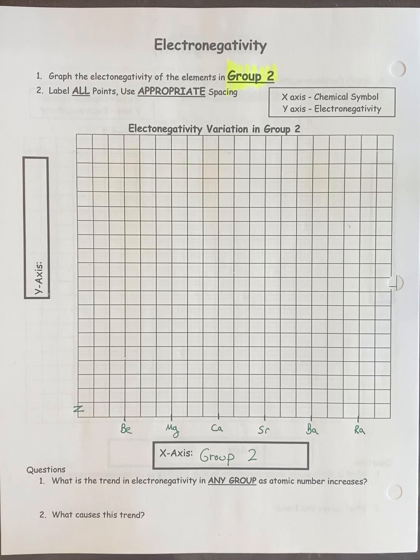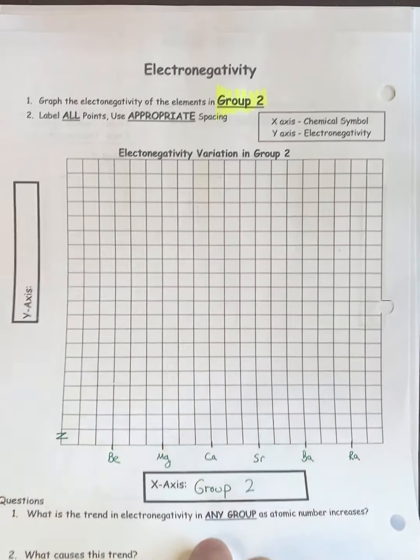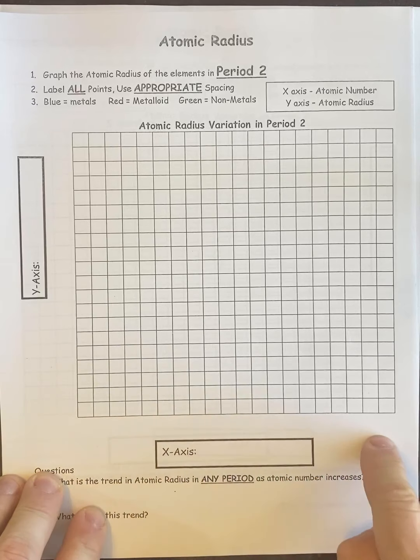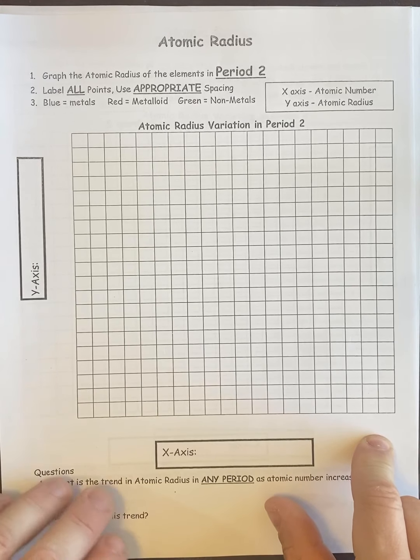Now, again, there's trends at the bottom, and the questions at the bottom are very easy. What's the trend? What's causing the trend? So we've got electronegativity that you're going to do. That shouldn't be too bad. Then you've got atomic radius for period 2. Again, your X will be the same. Your Y is going to be different because atomic radius are totally different numbers.